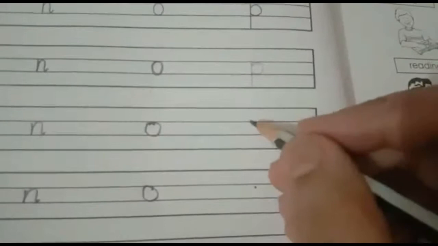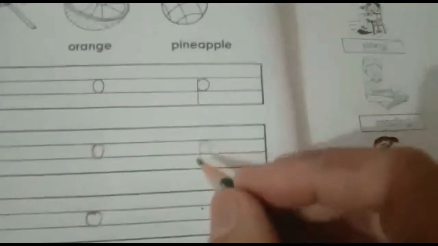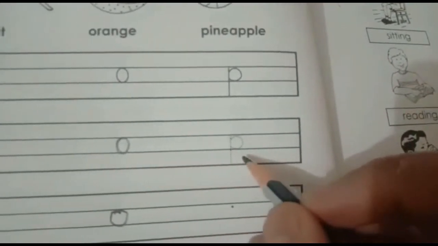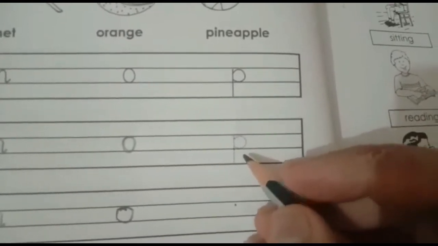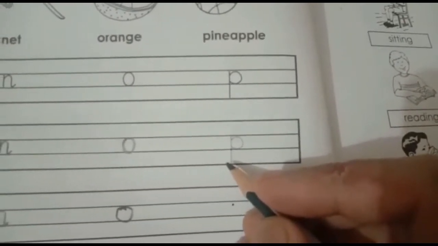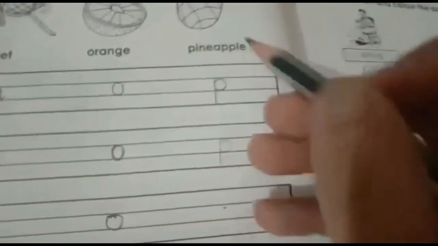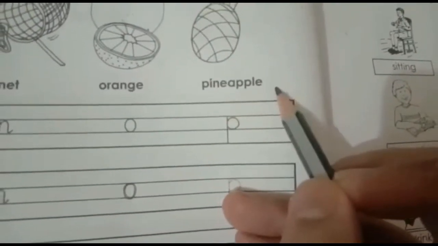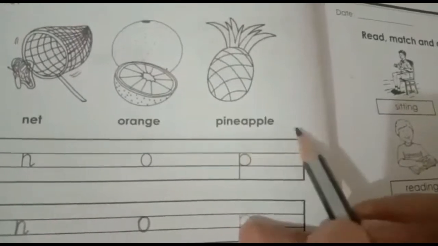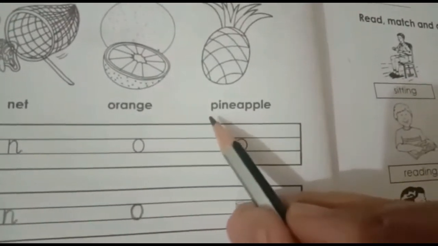Now next letter. What comes after letter O? Letter P. The sound of this letter is P. P, P. It comes after letter O. P, Pineapple. P is the first letter for pineapple.